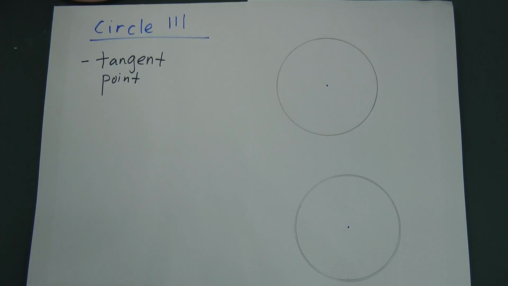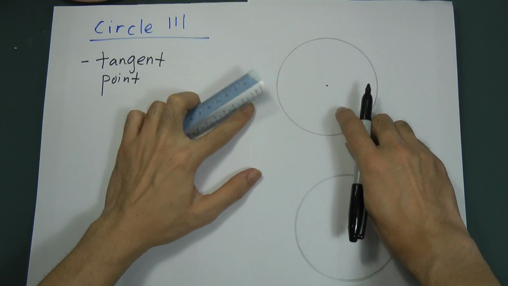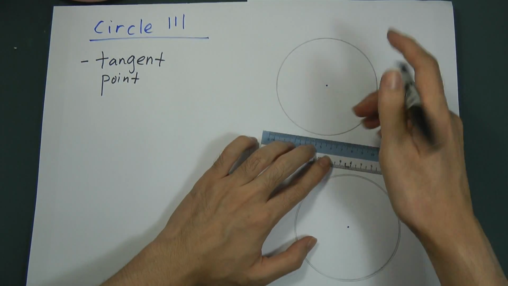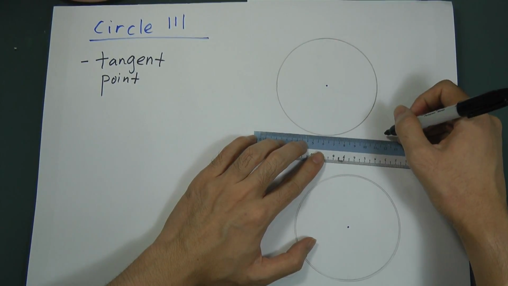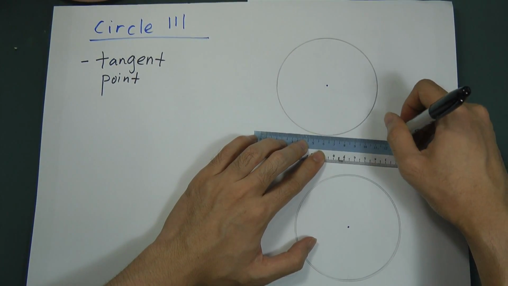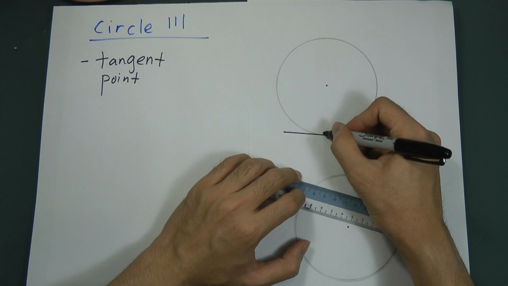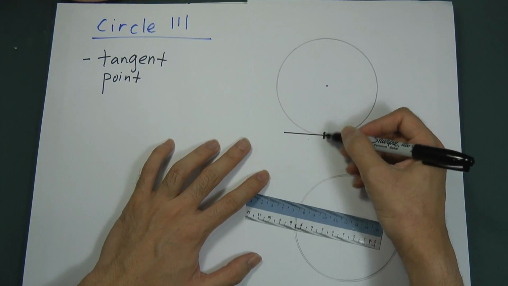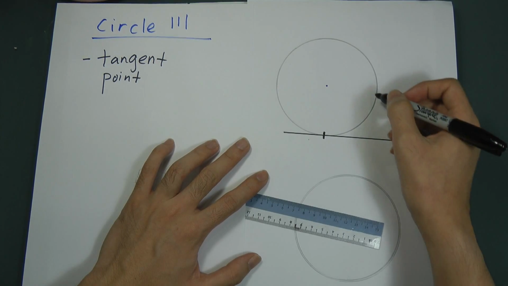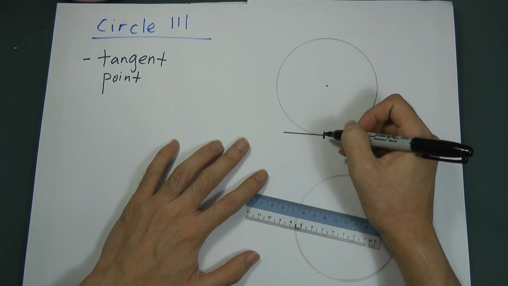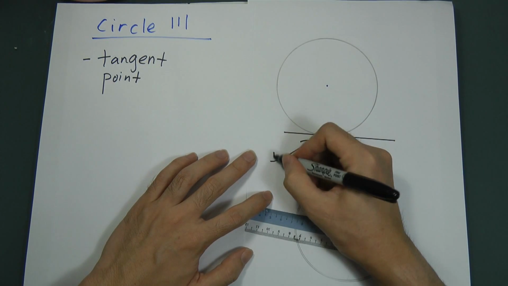Okay, tangent point means, if this is the circle, do you see a circle over here? The line will touch the circle at one point, we call it the tangent point. So let's say the line will touch the circle at one point. Okay, we call it tangent point. This one we call the tangent point.